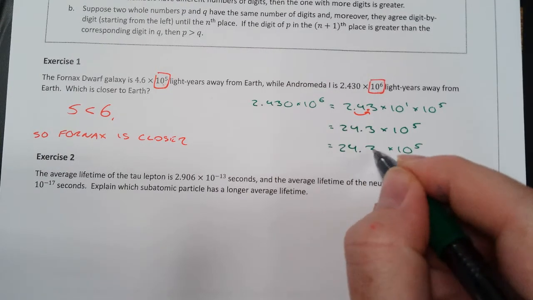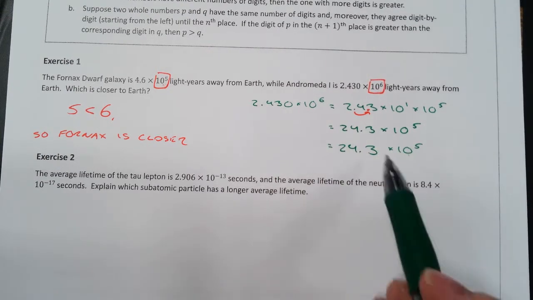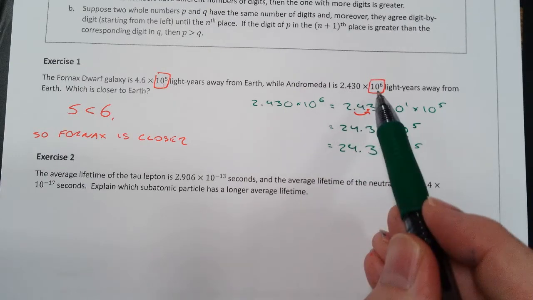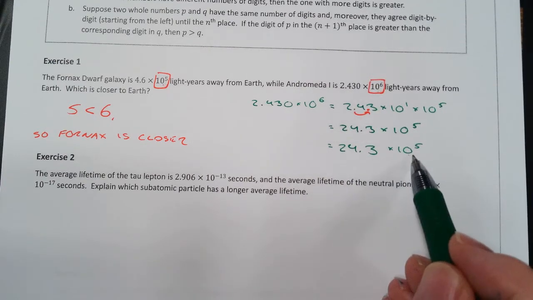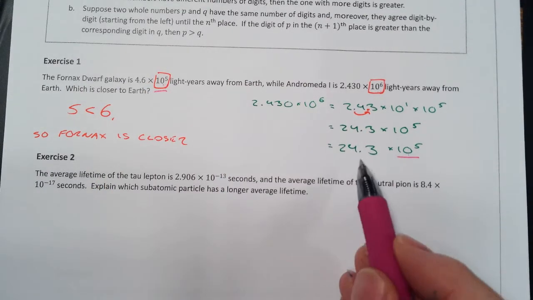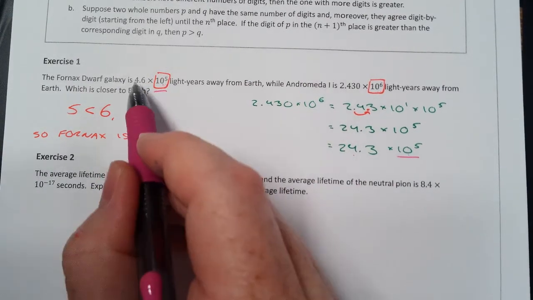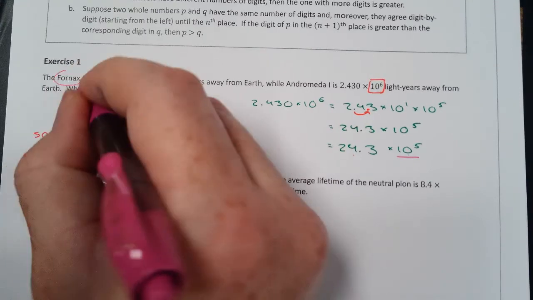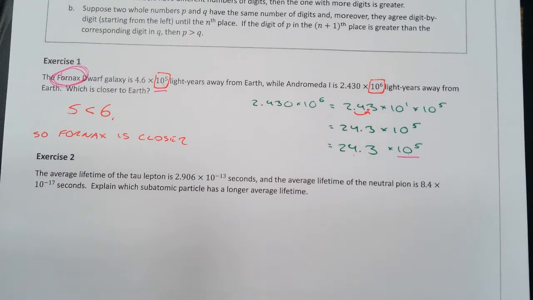So now when I do that work, Andromeda, which started out like this, is also this distance. Now the place values match, and you can see 24 is bigger than 4, so Fornax is closer. When you compare, use your place value.